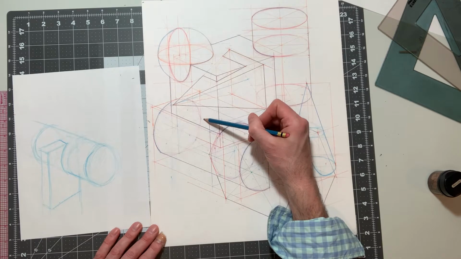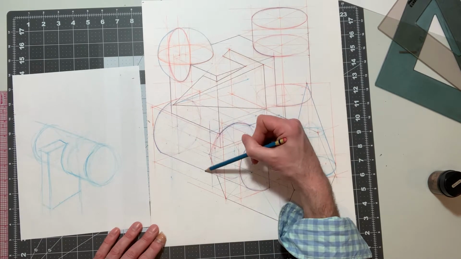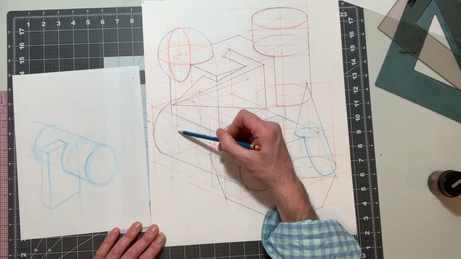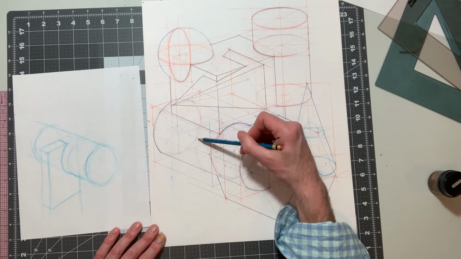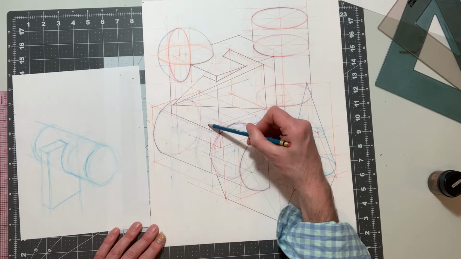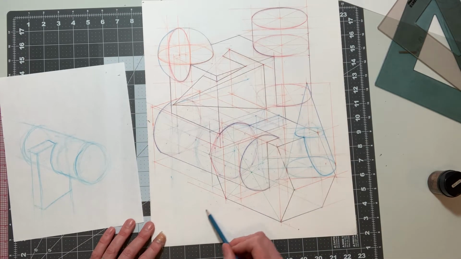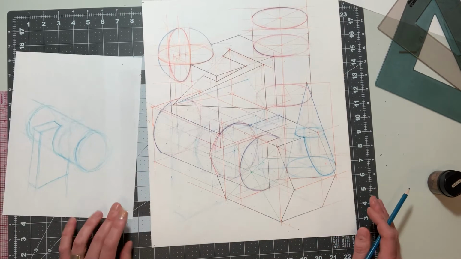It's going to maybe crop in about right here, something like that. So I'm kind of sketching this in. And then it's just going to come full circle. And then it's going to do one of these things and then go out like that.